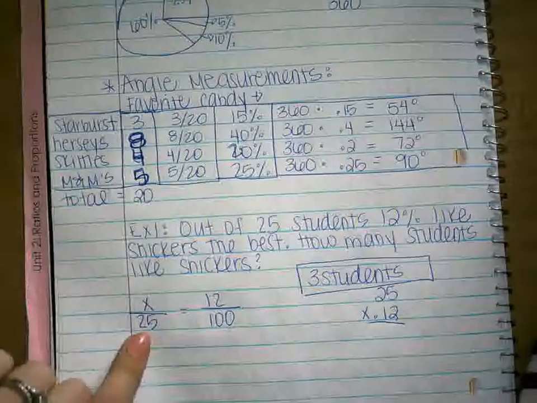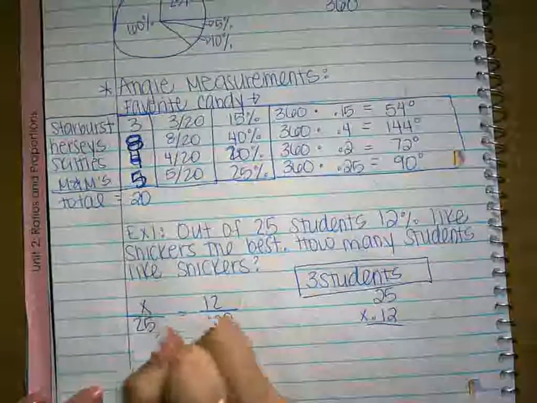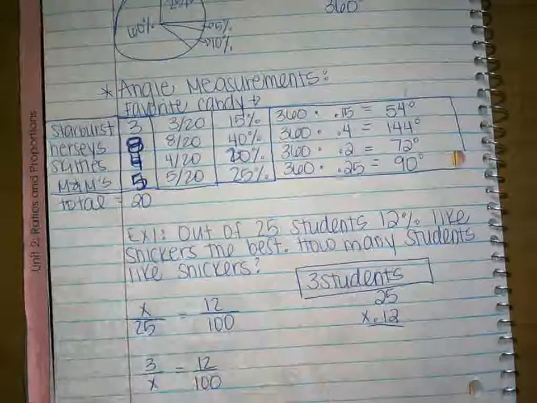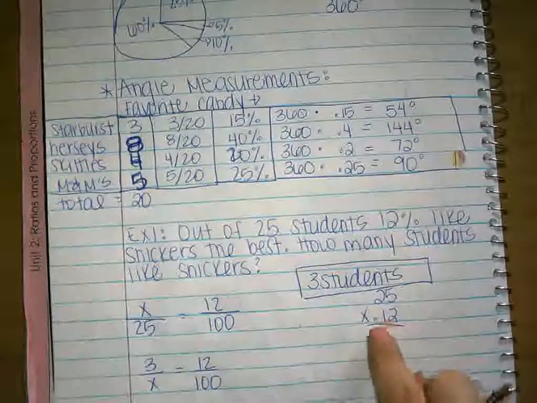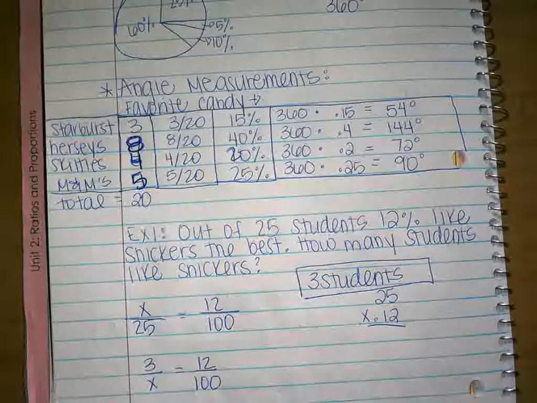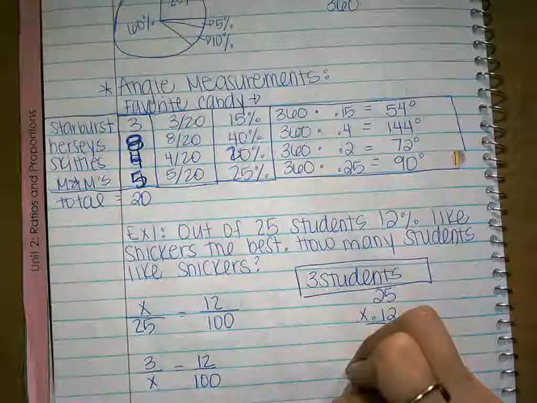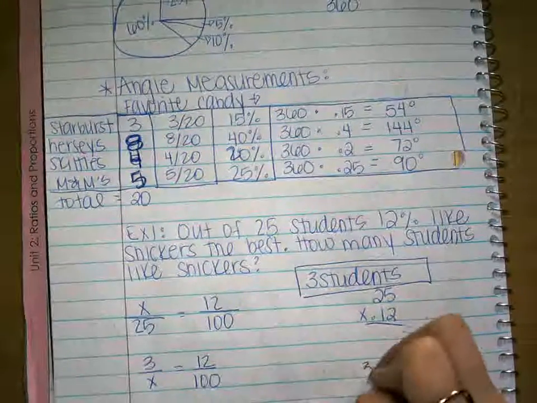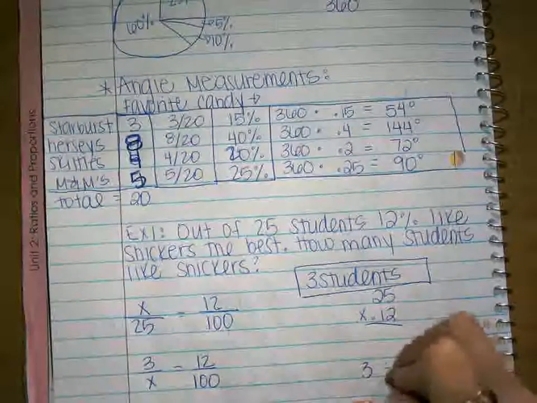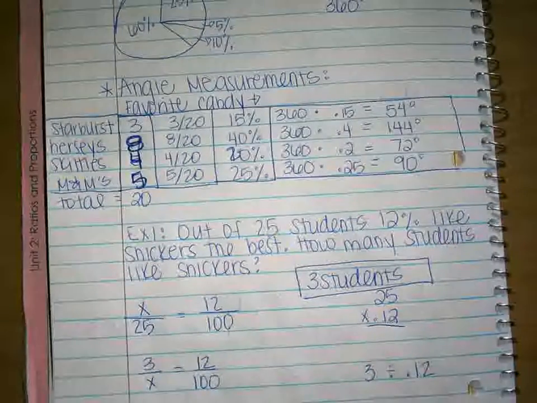What if I wanted to know my total? I could still set it up like this. It would be the 3 over x equals 12 over 100, but I can't multiply. I would have to divide, which means I would do 3 divided by the 0.12.